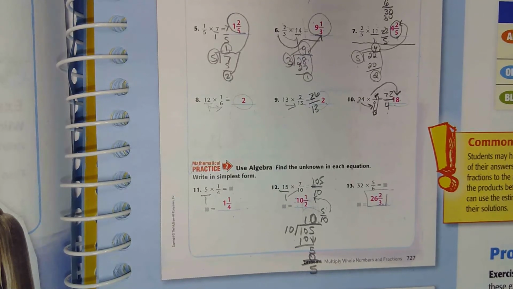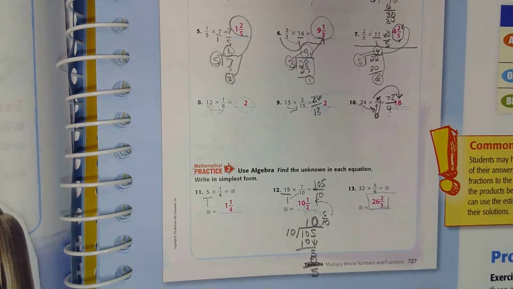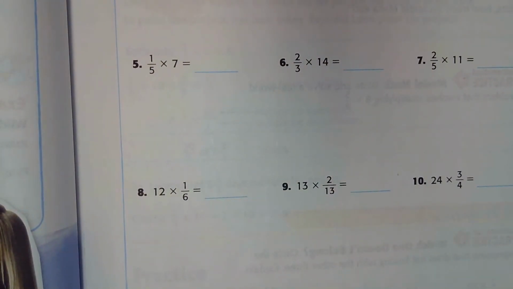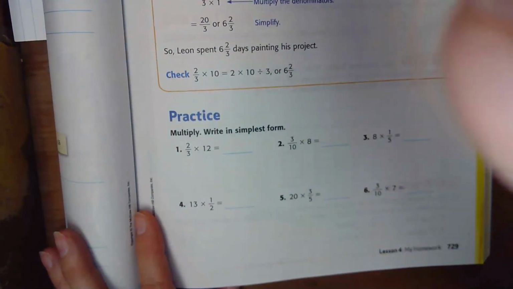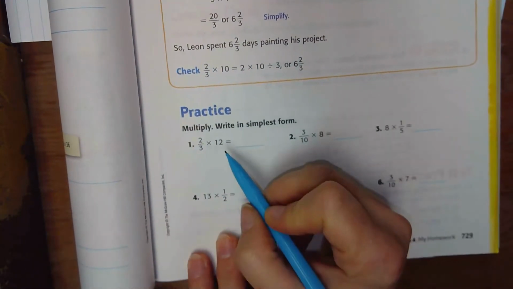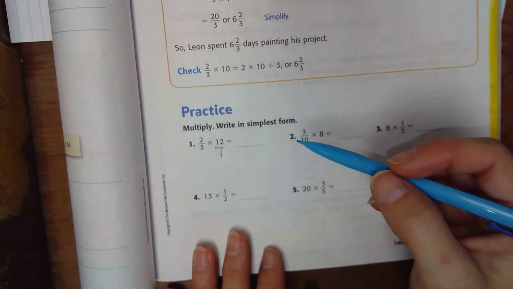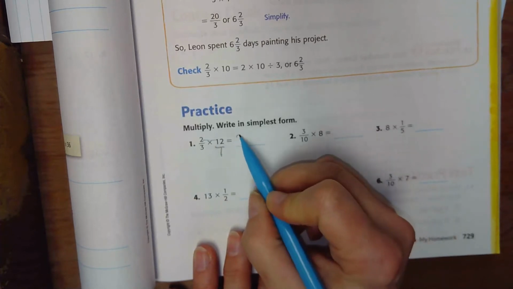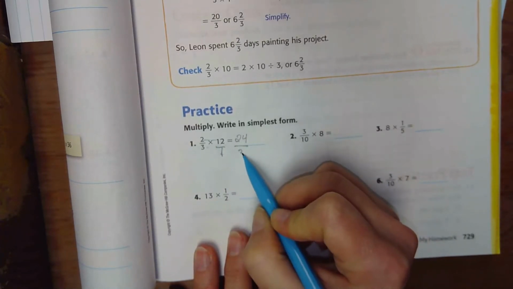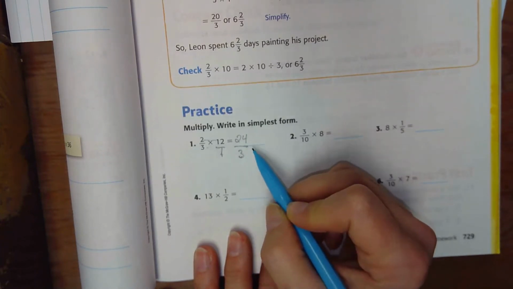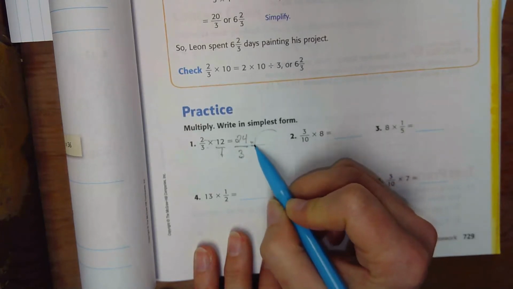What I want you to do now is flip in your books to page 729 and 730. I want you to do both pages. 729 and 730 is your homework today. When you send me the photographs, I need to see that you have turned the fractions into whole numbers. I need to see that you have multiplied straight across. I need to see what you do then to get the improper fraction back into your final answer.